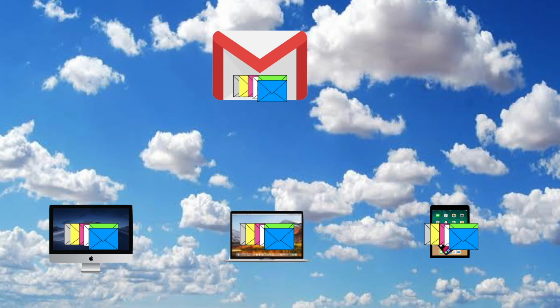IMAP is different. Any devices connected to the mail server using IMAP will synchronize with the mail server. This means any mail we have in our inbox on our desktop will also be on the mail server and on our smartphone or laptop connected to the mail server. So if we delete the mail on our desktop, it will also be deleted on the mail server and the other devices connected to it that use IMAP.